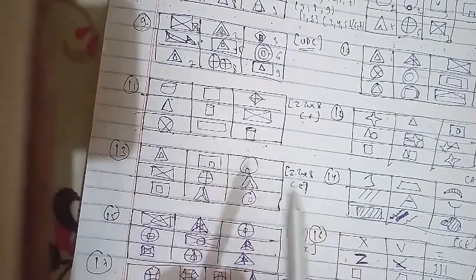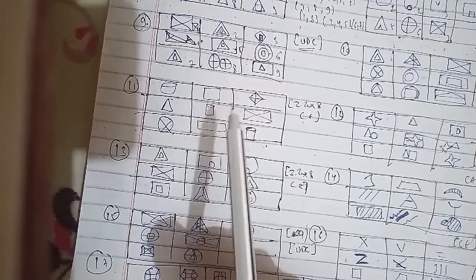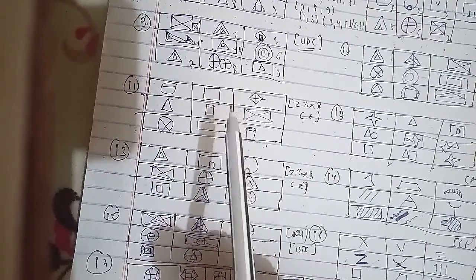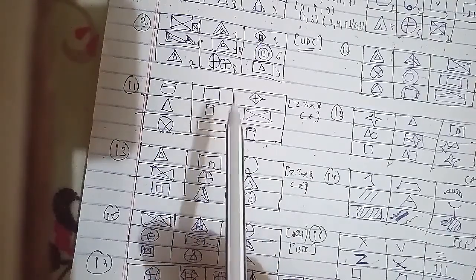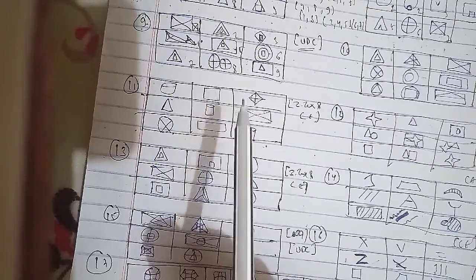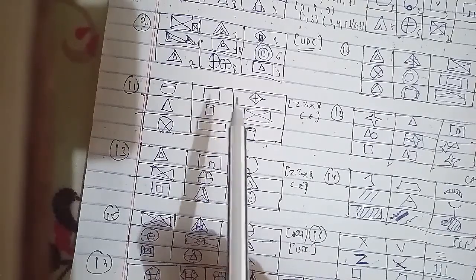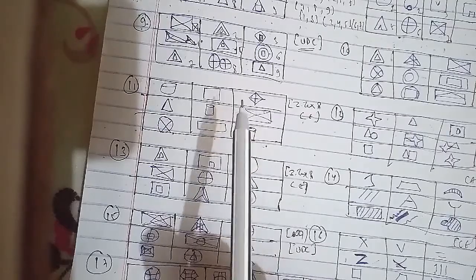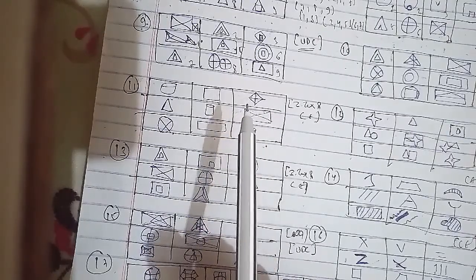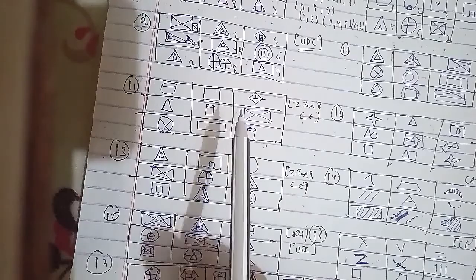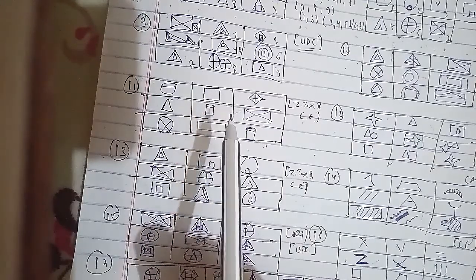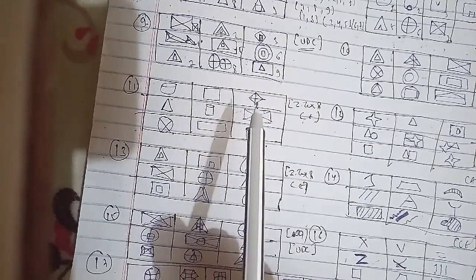The options for this: A is 1, 3, 9; 2, 5, 6; 4, 7, 8. B option is 1, 3, 9; 2, 7, 8; 4, 7, 5, 6. C option is 1, 2, 4; 3, 5, 7; 6, 8, 9. D option is 1, 3, 6; 2, 4, 8; 5, 7, 9. Here that we have to talk about it.